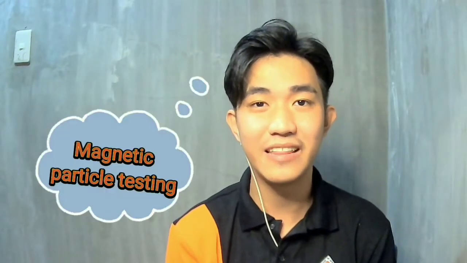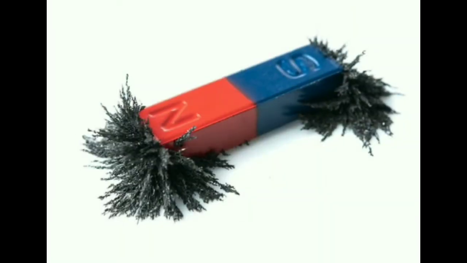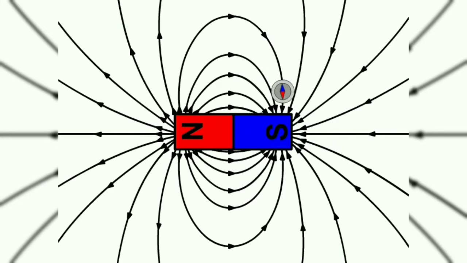Good day everyone. I am now discussing the magnetic particle testing. The basic principle of magnetic particle testing has a relatively simple concept. For the case of a bar magnet, the magnetic field is in and around the magnet. Any place that a magnetic line of force exits and enters the magnet is called a pole. A magnetic line of force exits the magnet from the north pole and enters from the south pole.